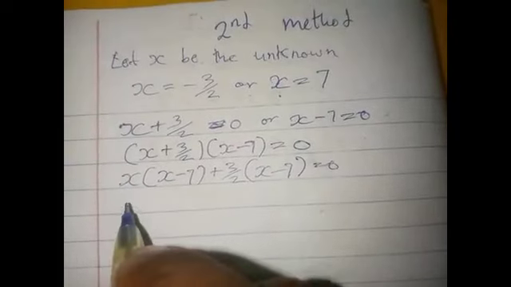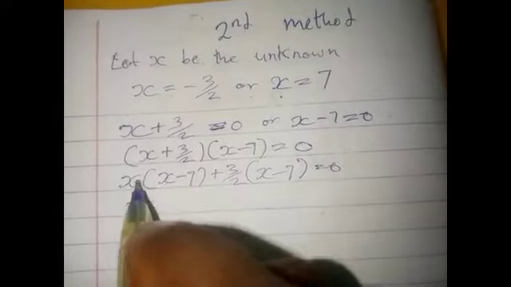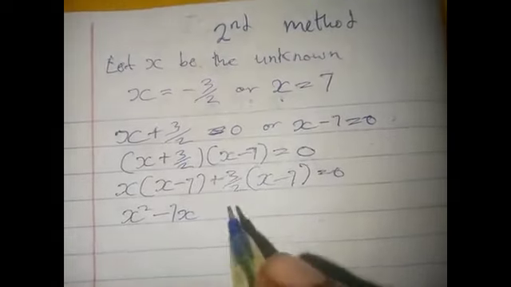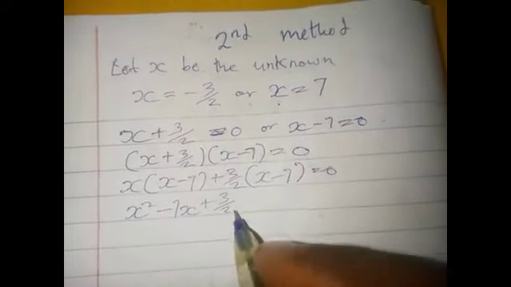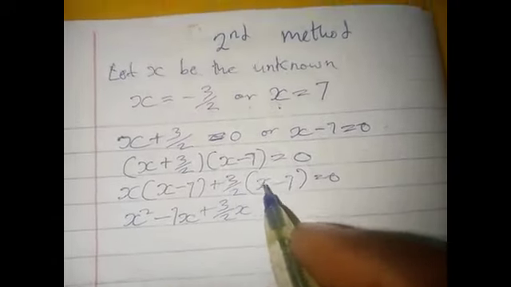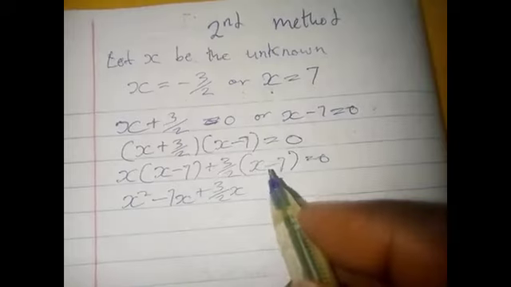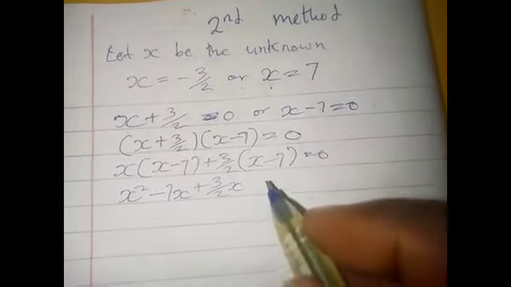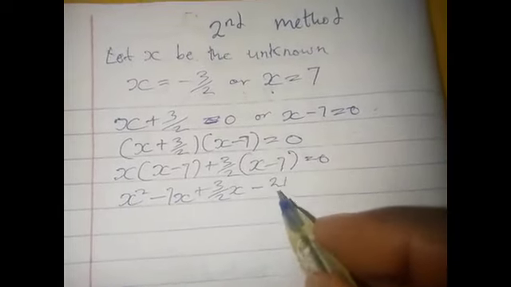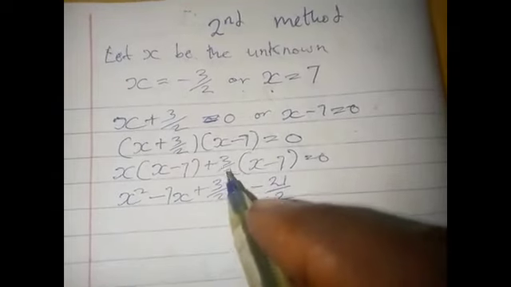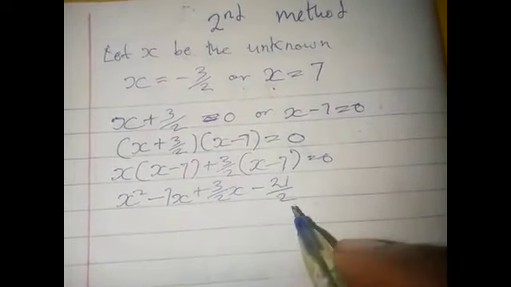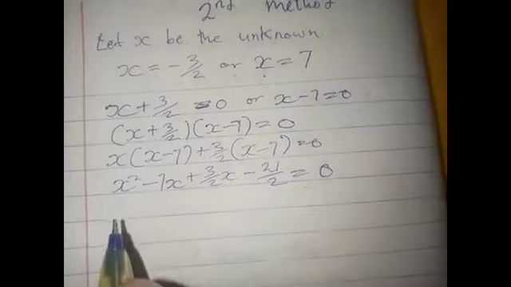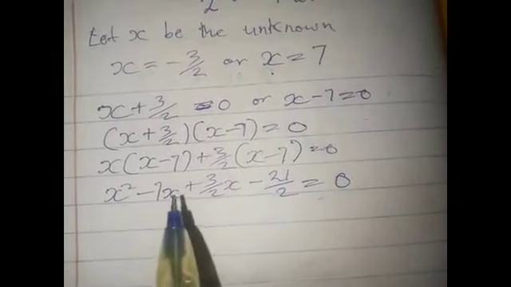So x multiplied by x will give us x squared. x multiplied by minus 7 is going to give us minus 7x, plus 3 all over 2 multiplied by x will give us plus 3 all over 2x, plus 3 all over 2 multiplied by minus 7. Our negative sign times our positive sign, so we have 3 times minus 7 will give us minus 21 all over 2, all equal to 0. So what do we do here now? We resolve this.